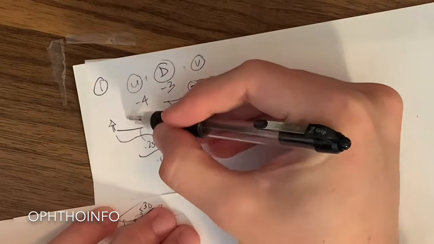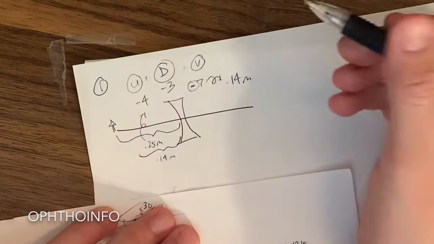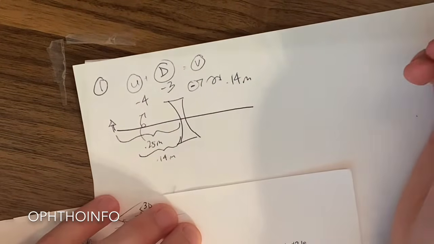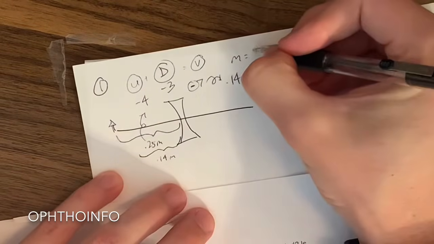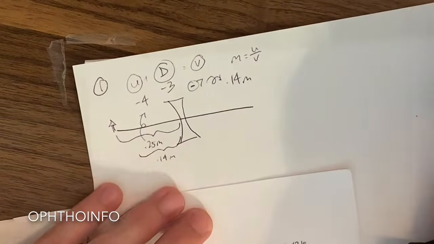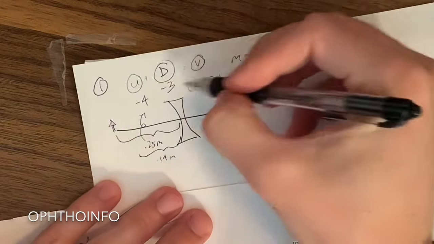Okay, but now is it upright or inverted? And is it magnified, minified? For that, we do our magnification formula, which you may already have committed to memory, which is magnification equals U over V. But for me, I just use my picture again.